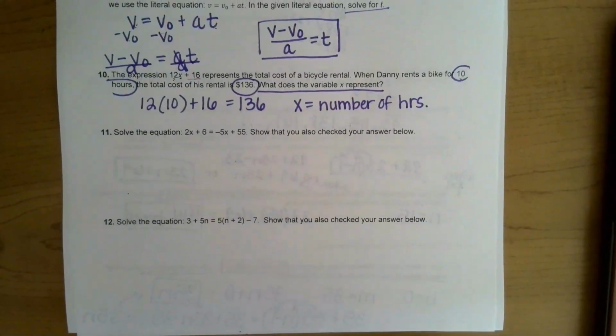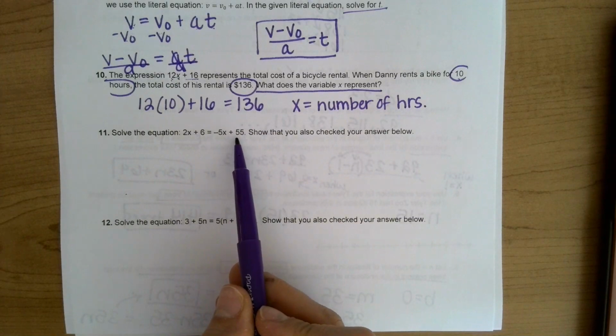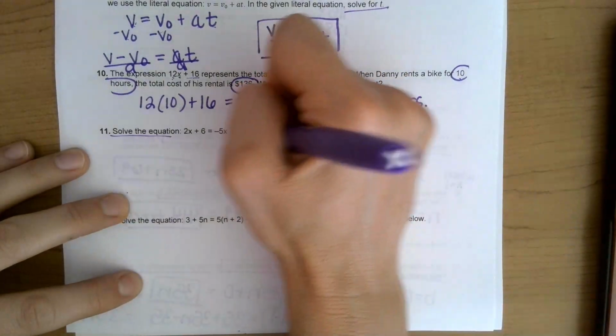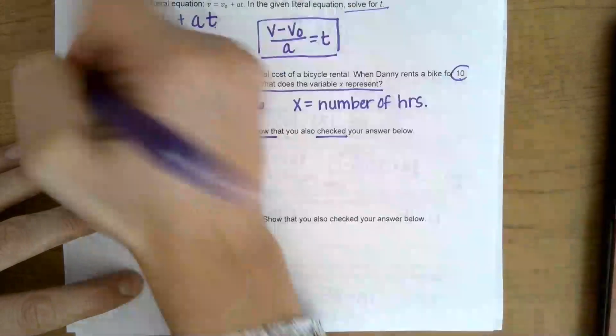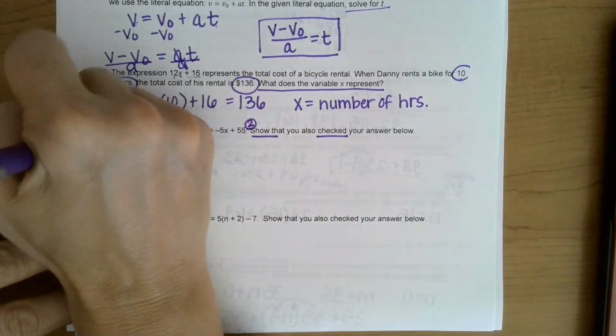Number 11, solve the equation 2x plus 6 equals negative 5x plus 55. Show that you also checked. So we're first solving, and then we're also having to show that we checked. So this is a two-part one. So let's start with part one.